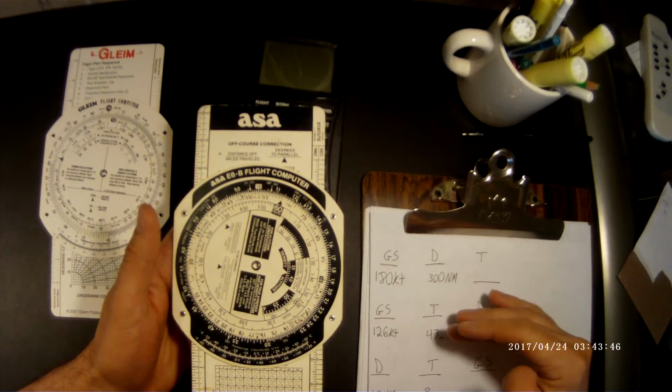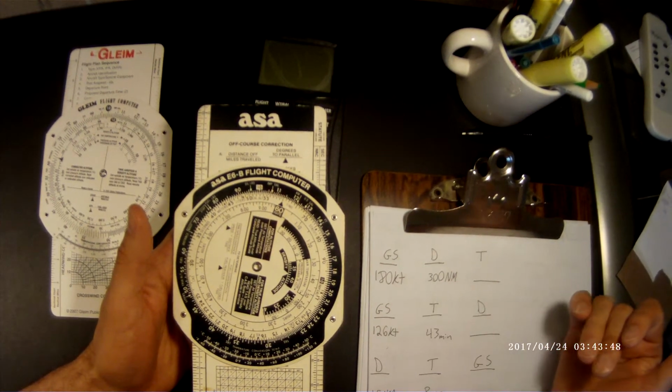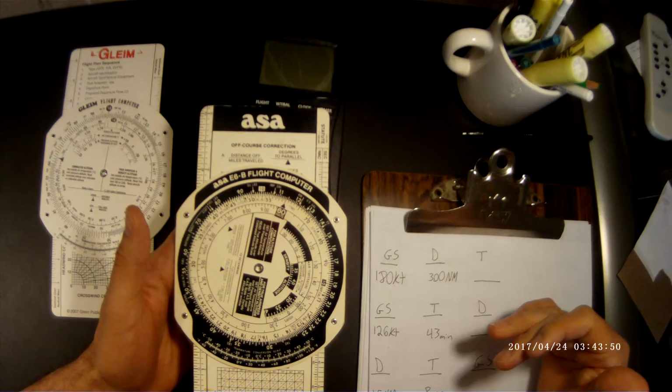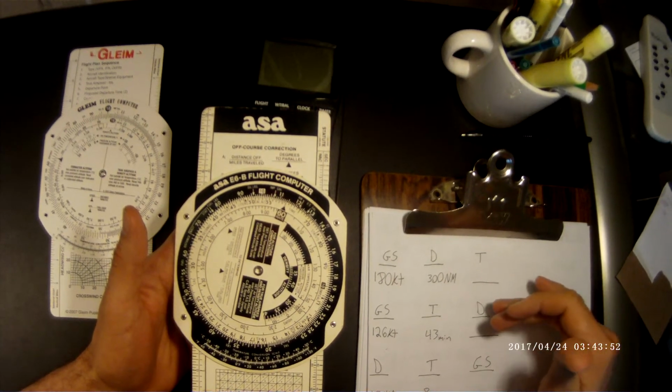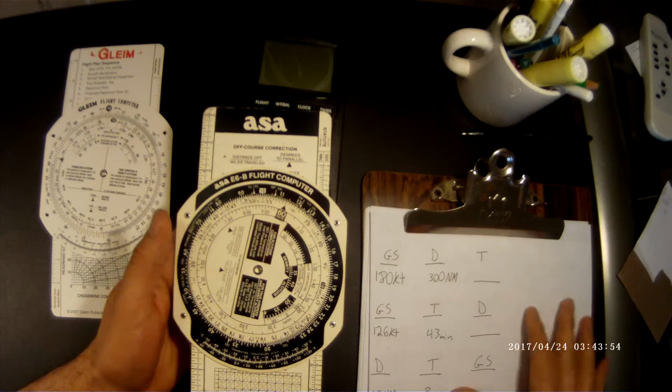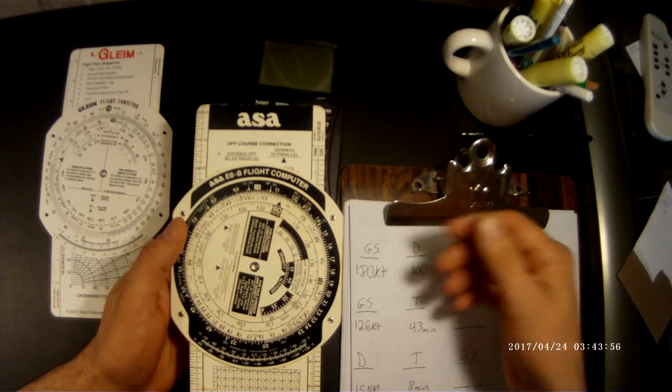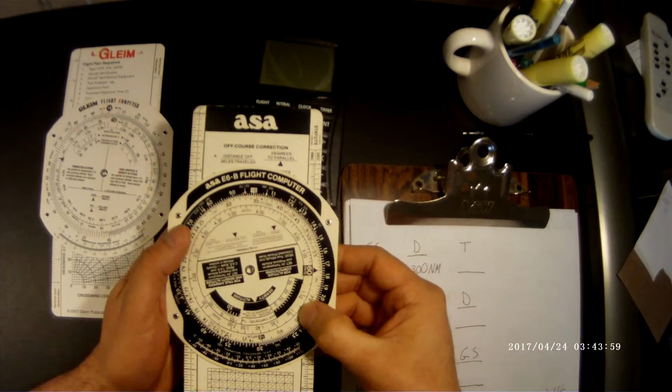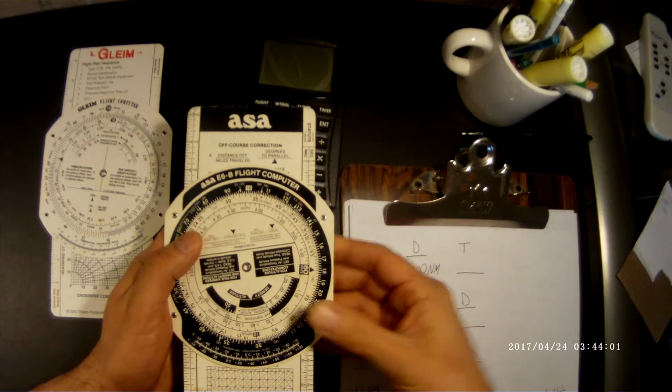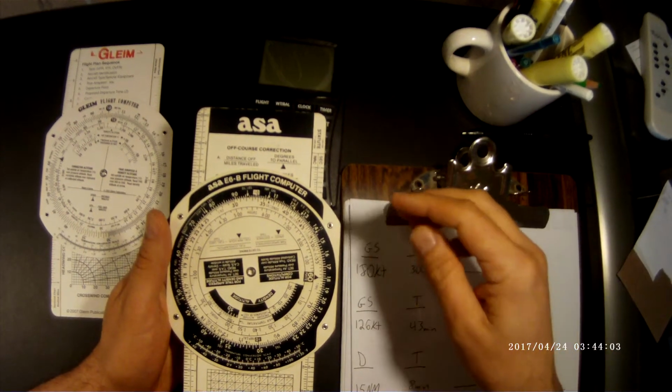If you're going at a ground speed of 180 knots and you go a distance of 300 nautical miles, how much time has elapsed? It's just a very basic problem. So try moving this to 180. There's 180, then we'll look for 300.